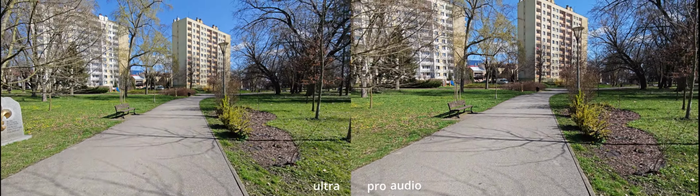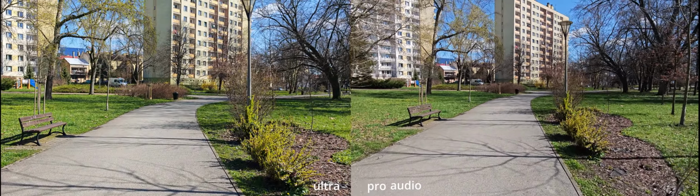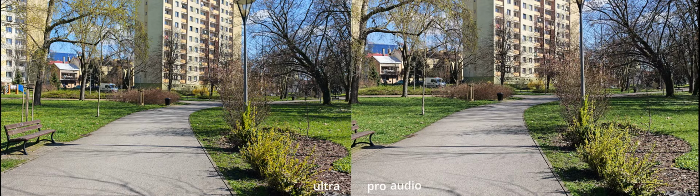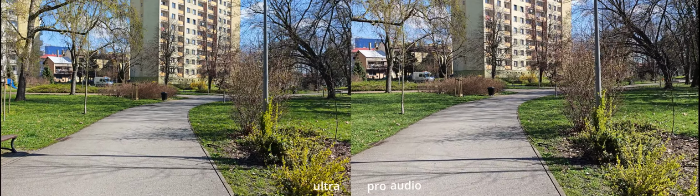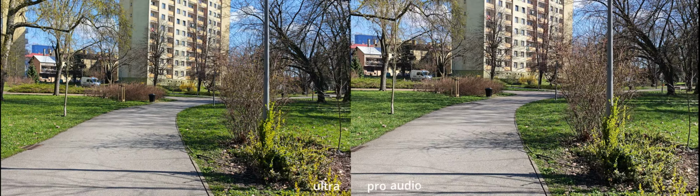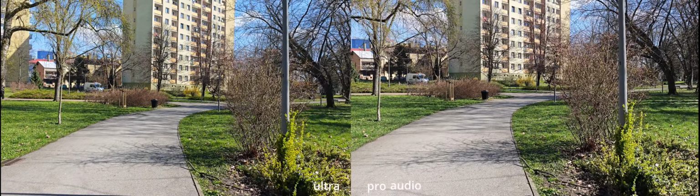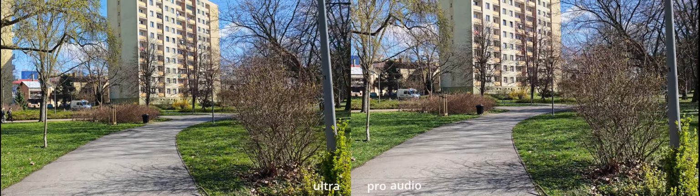Alright, the main lens. Okay. The Ultra is way easier to use. A different menu, which is strange. No way, this is the main lens. This is how it's going to look like. Bokeh effect, not against the sun. Bokeh effect, which means blurring the background.